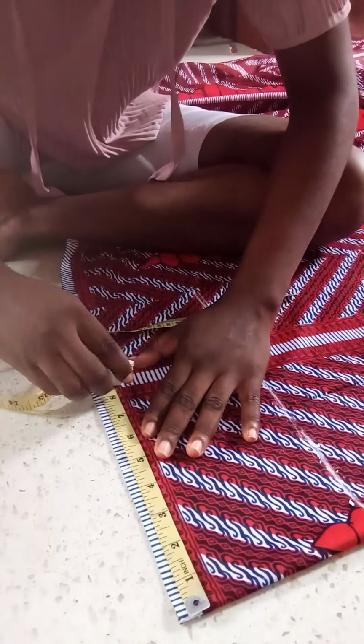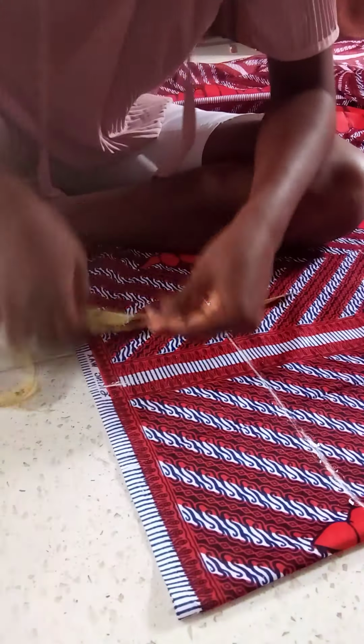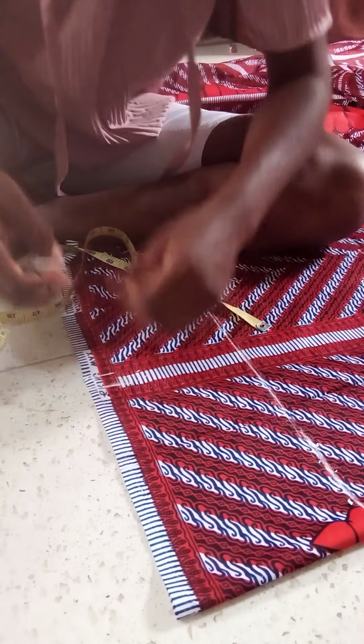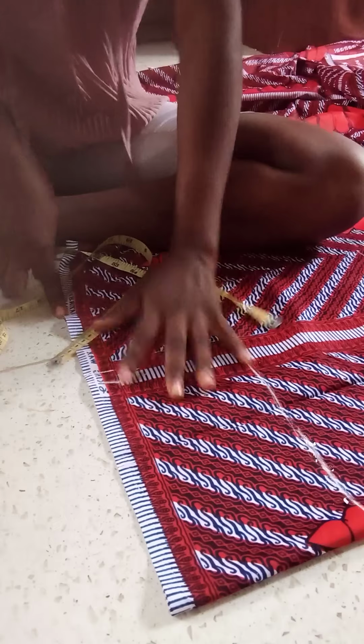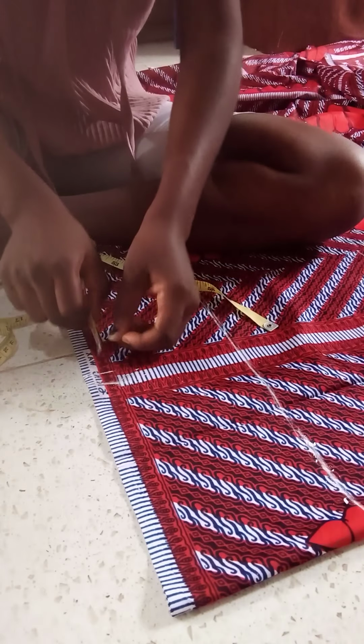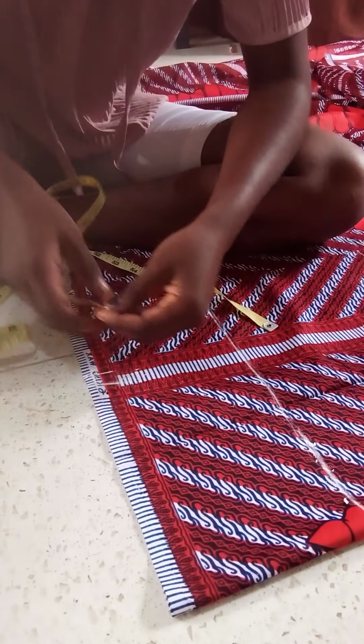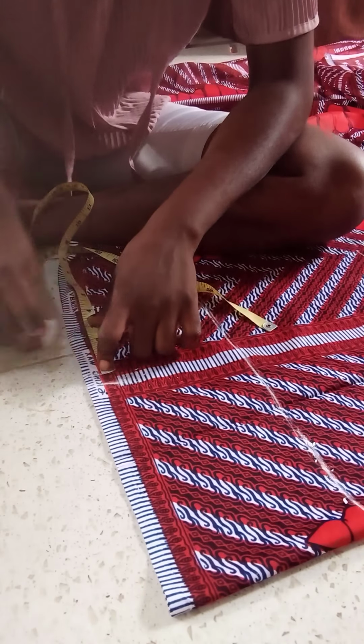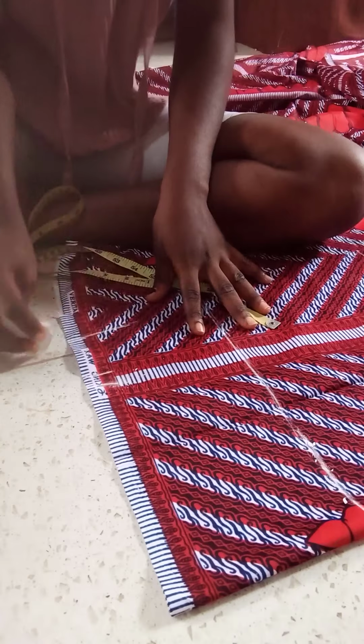8.5. And for the dart, making use of half an inch, that is making 9 inches. So for the seam allowance, I'm using 2 inches. So this is the 2 inches. So I have it here.